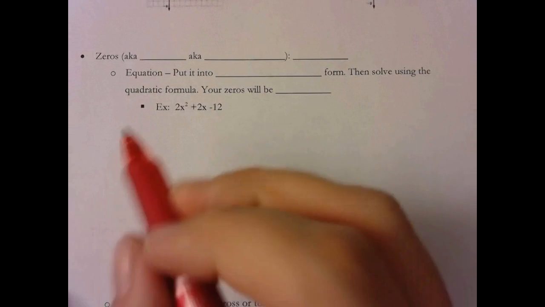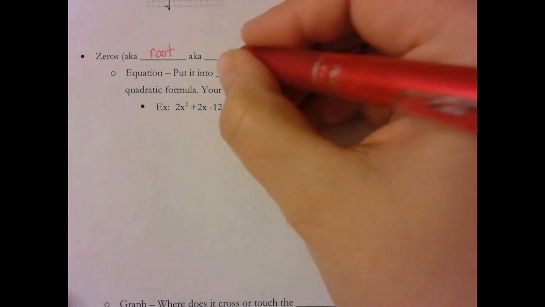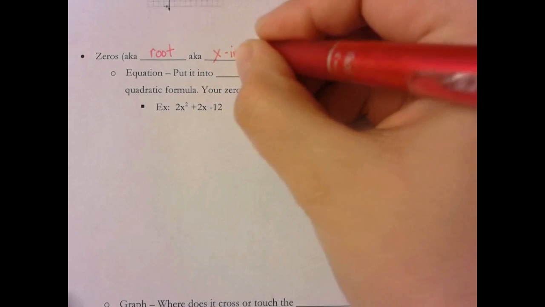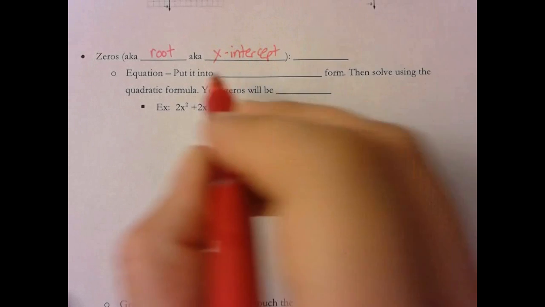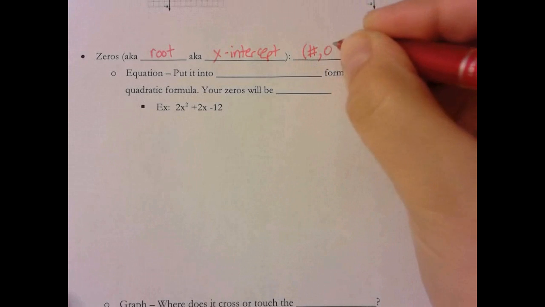Let's talk about zeros. There are different ways to talk about zeros. Zeros, that's the same thing as a root. So if I ask for a 0, if I ask for a root, that's the same thing. And that's the same thing as the x-intercept. Those all three mean the exact same thing. And it's always going to be a number, comma, 0.